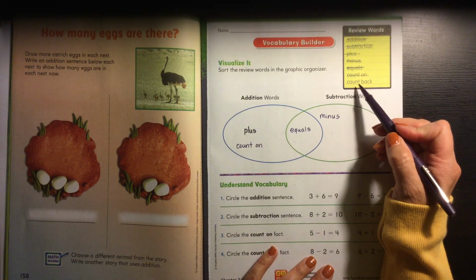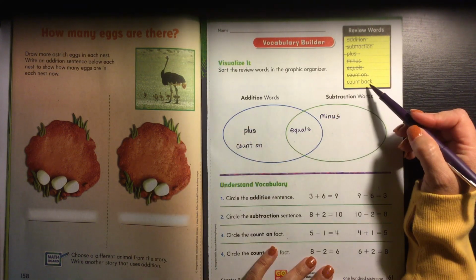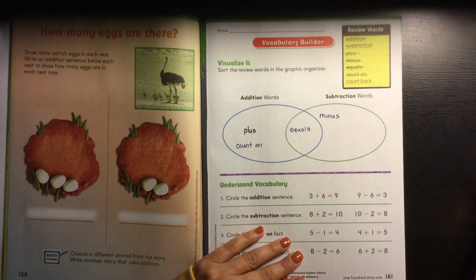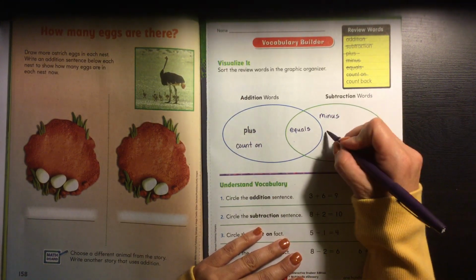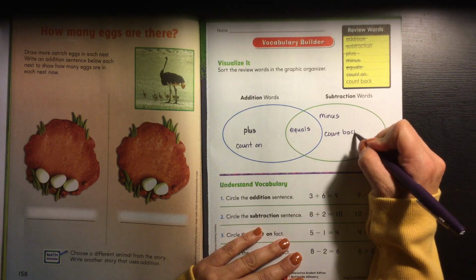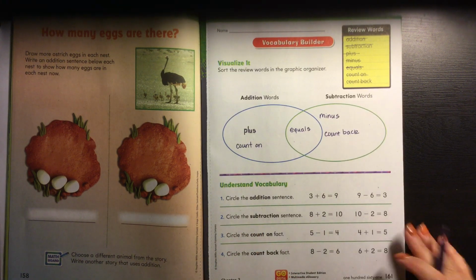Finally, we have count back. So we're going back. If we go back, are we going to end up with more or less? Are we going to add or subtract? That's right, we're going to subtract. So we're going to put count back on the subtraction side of our Venn diagram. Go ahead and pause the video and do that.